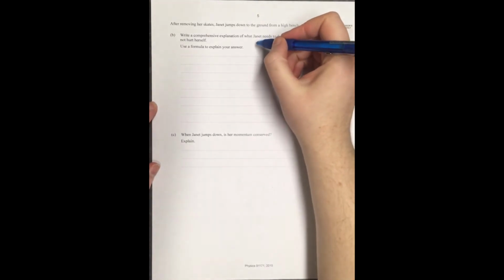Part B. After removing her skates, Janet jumps down to the ground from a high bench. Write a comprehensive explanation of what Janet needs to do while she's landing so that she does not hurt herself. Use a formula to explain your answer. So what we're looking at here is impulse. We need to think about the force that the ground is going to impact onto Janet. So we need to talk about force.